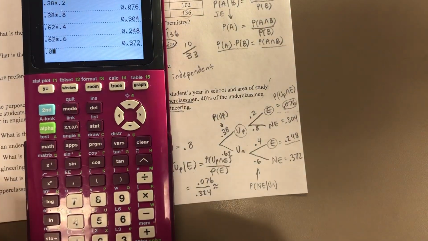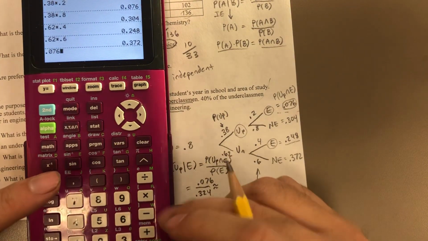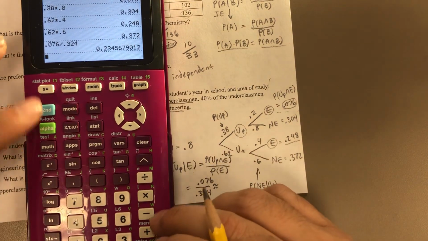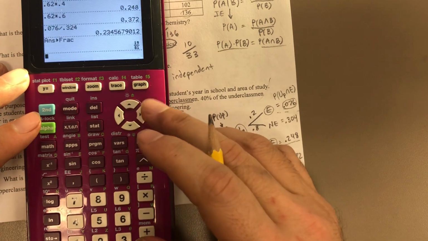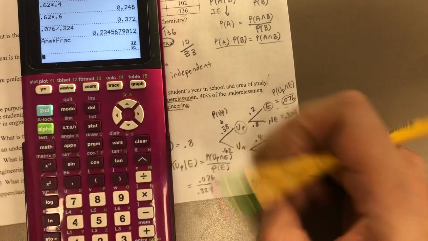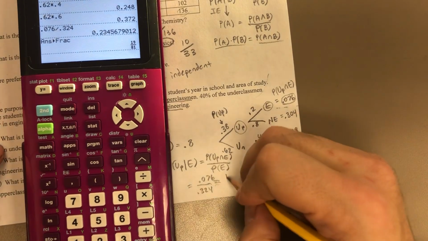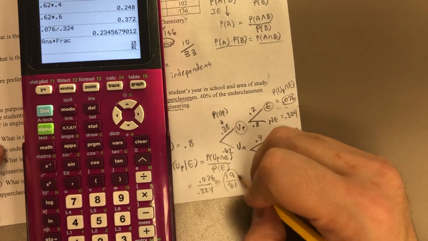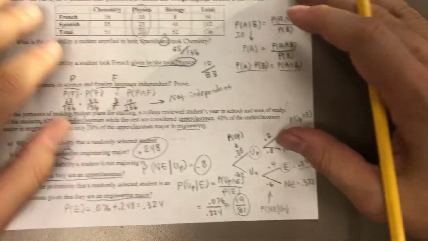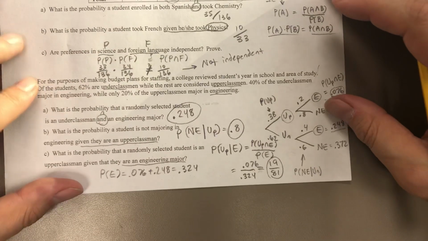It might even be able to be simplified as a fraction as well. Let's see, 0.324, and then math fraction. Yeah, cool. It's exactly equal to 19 over 81. Neat. So there's our last probability. Let's circle them to get the answers out. Okay, so that's number 12.